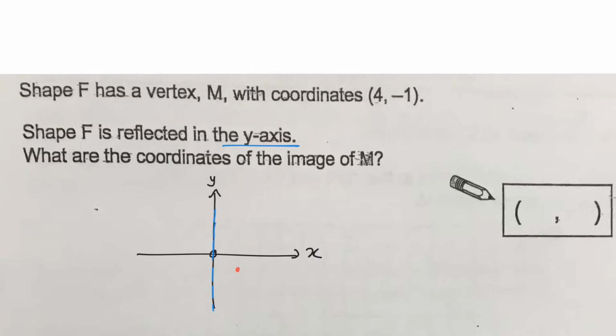If this was your original vertex M, which had the coordinate 4, -1, after the reflection, it will come on the other side of the mirror line over here. You can see this will be the case just from intuition.